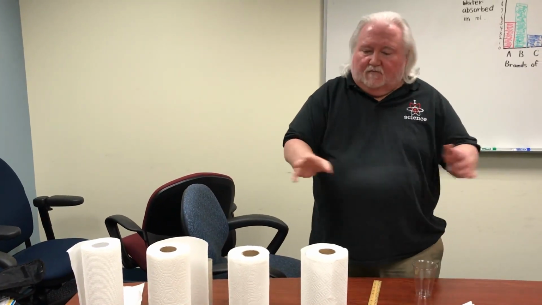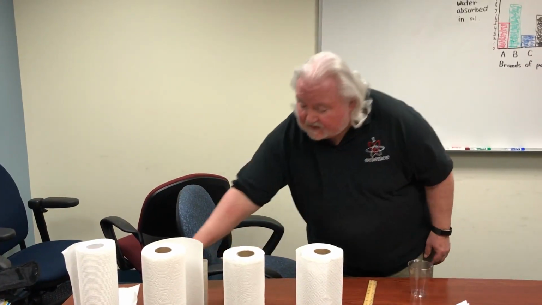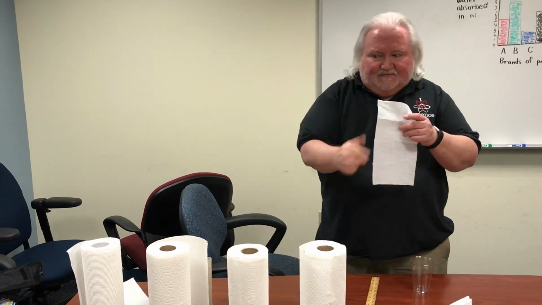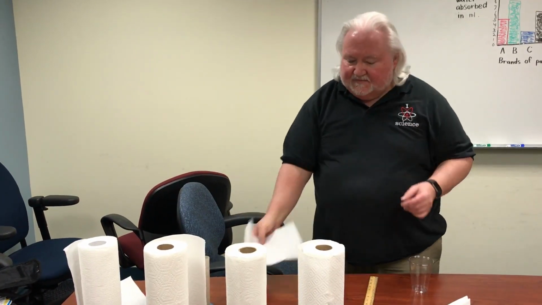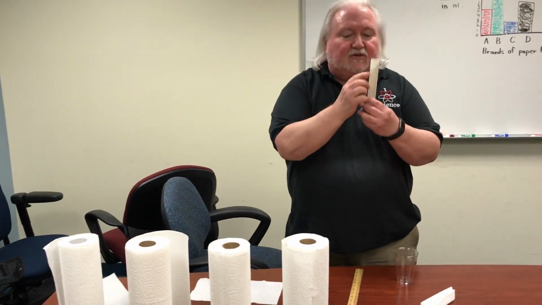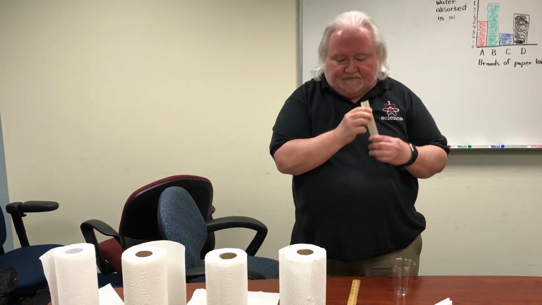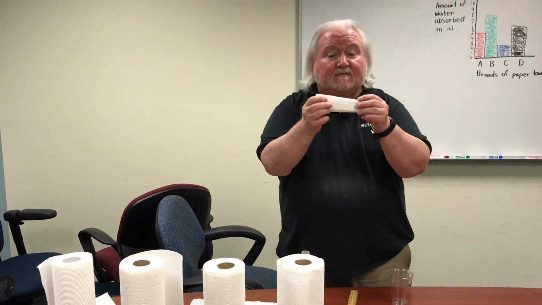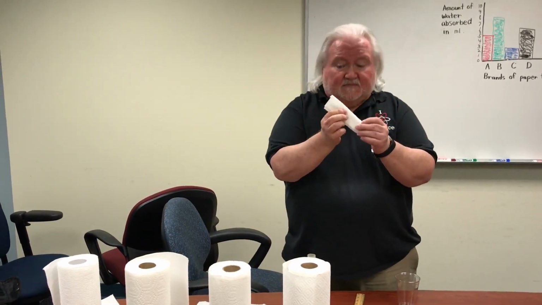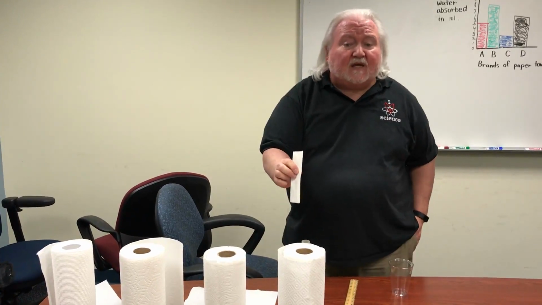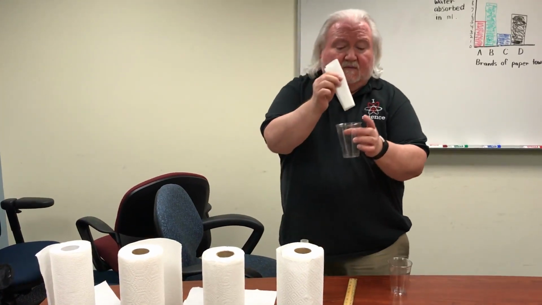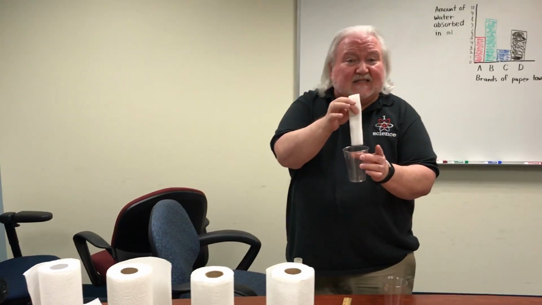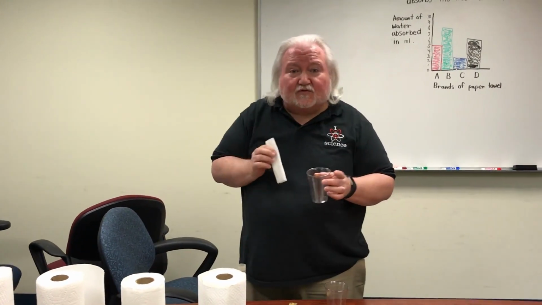Controls. White paper towels cut the same size, all of them, for each trial. Using 50 milliliters of water. Folding your paper towel the same way each time. Absorbing it for 1 minute. Dripping for 15 seconds. Those are controls.